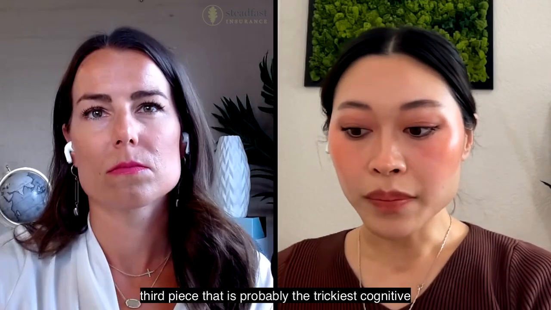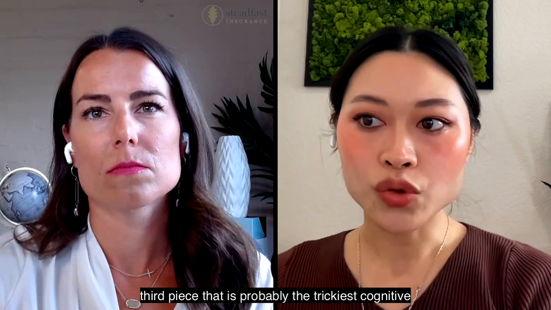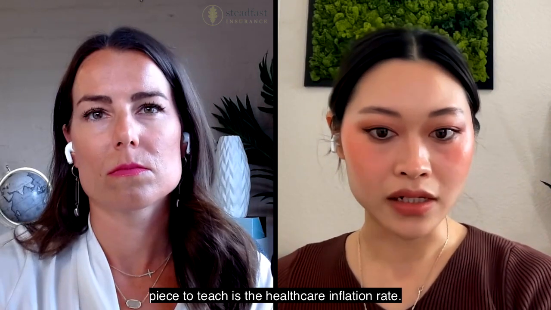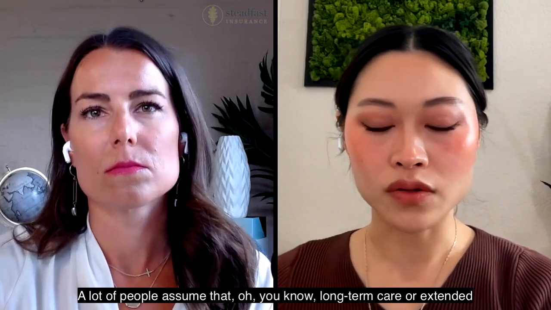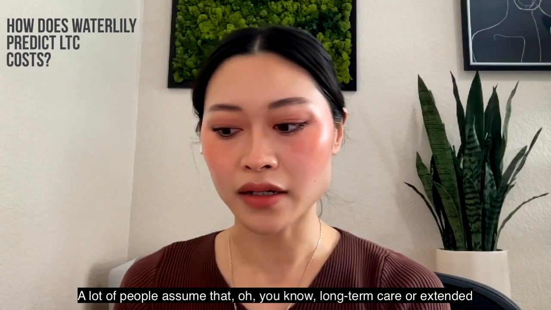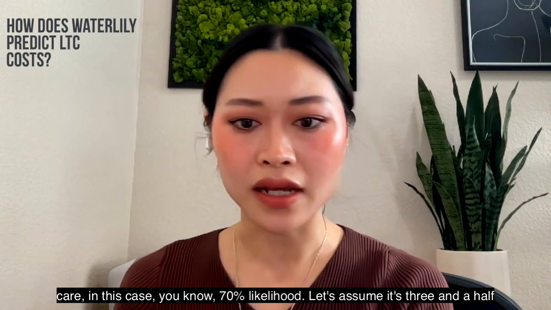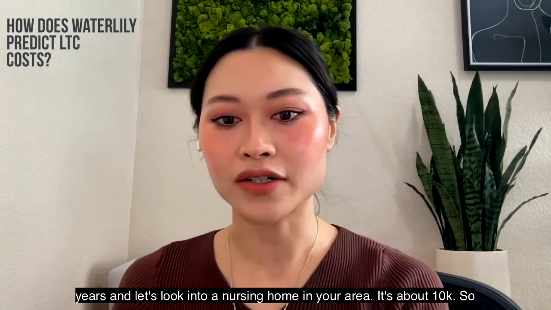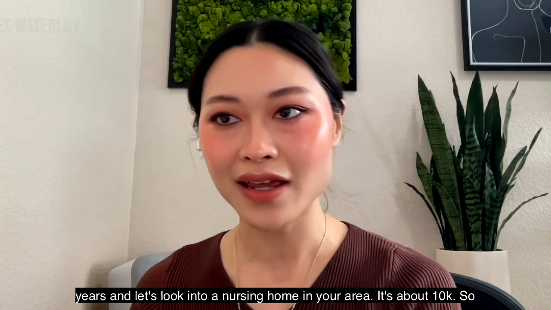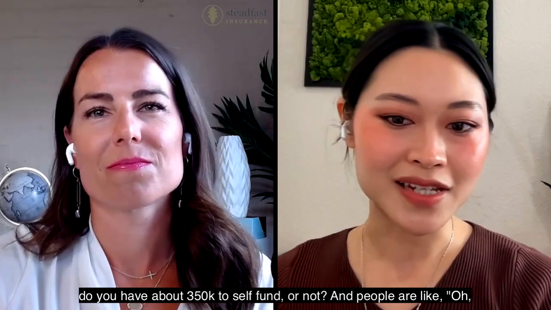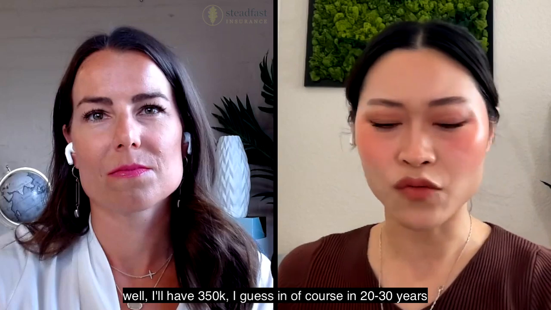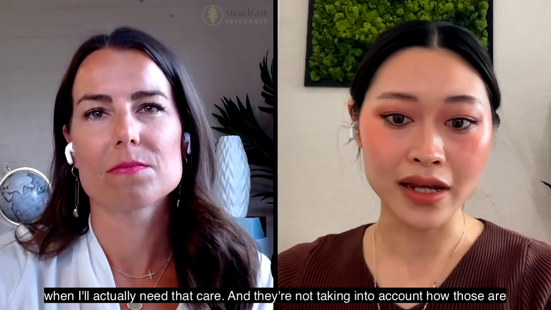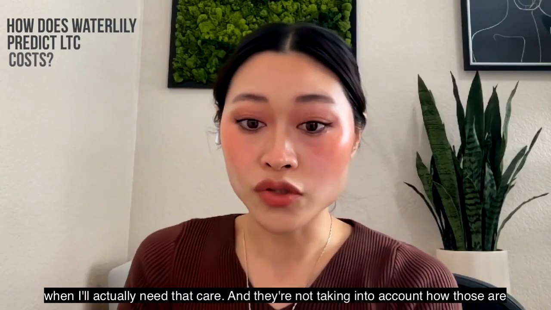And then the third piece that is probably the trickiest cognitive piece to teach is the healthcare inflation rate. A lot of people assume that long-term care or extended care, in this case, if a 70% likelihood, let's assume it's 3.5 years, and let's look into a nursing home in your area. It's about $10K. So do you have about $350K to self-fund or not? And people are like, oh, well, I'll have $350K, I guess, in 20, 30 years when I'll actually need that care. And they're not taking into account how those are today's costs.